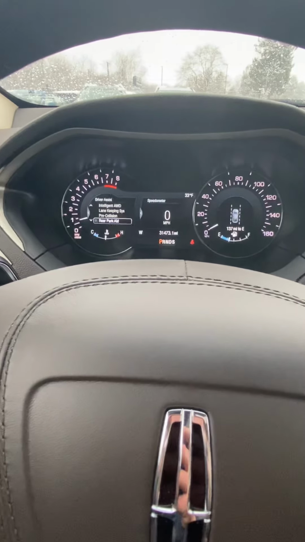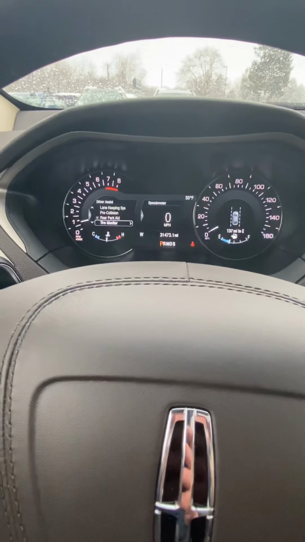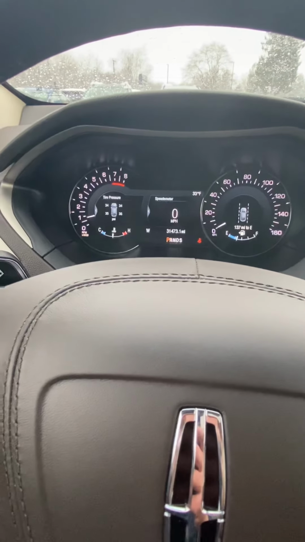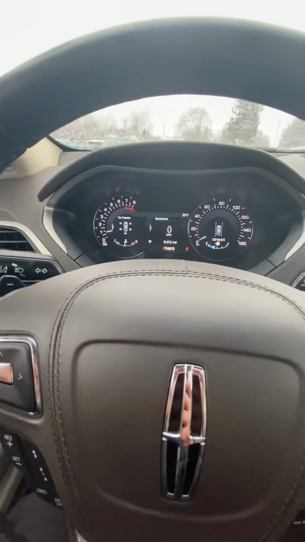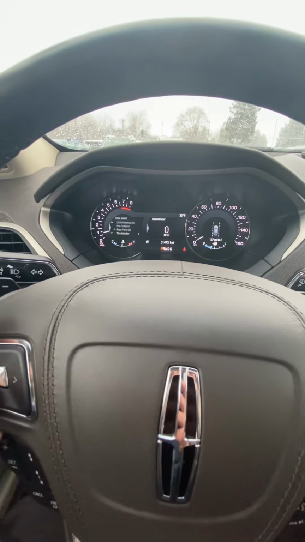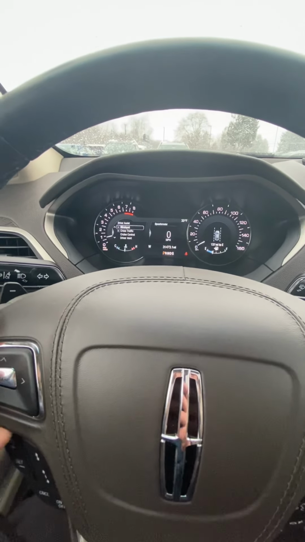Of course, rear park aid, those are your rear sensors when you're putting it in reverse. And tire monitor will show you all 4 tires individually, their tire pressures. So that is everything in driver assist.